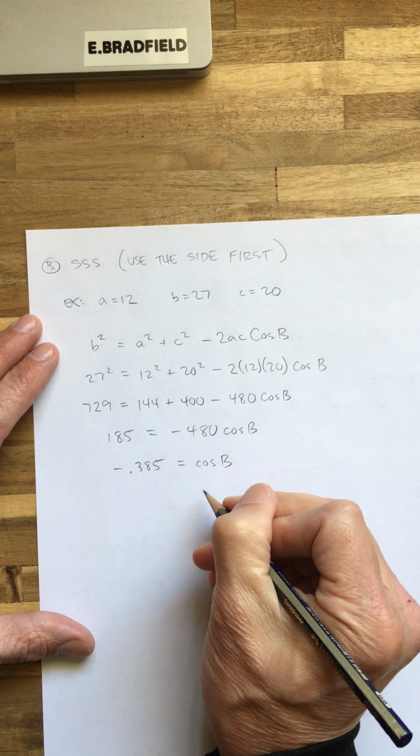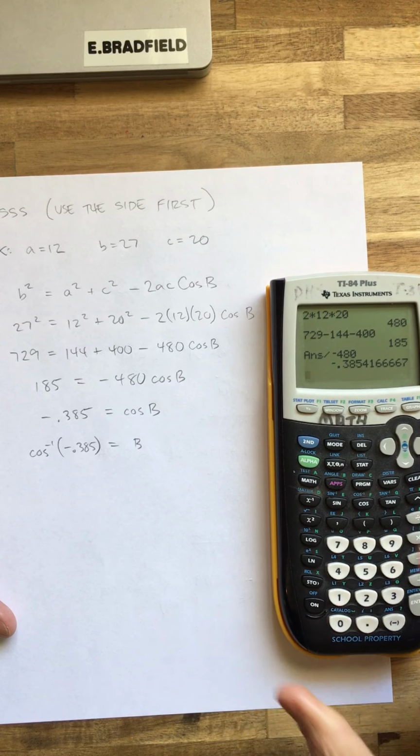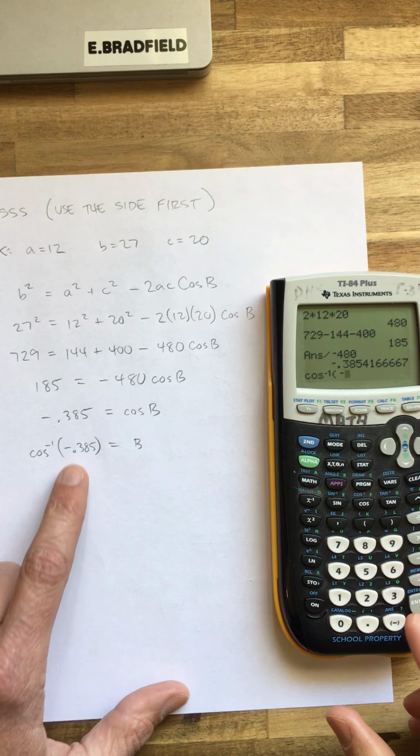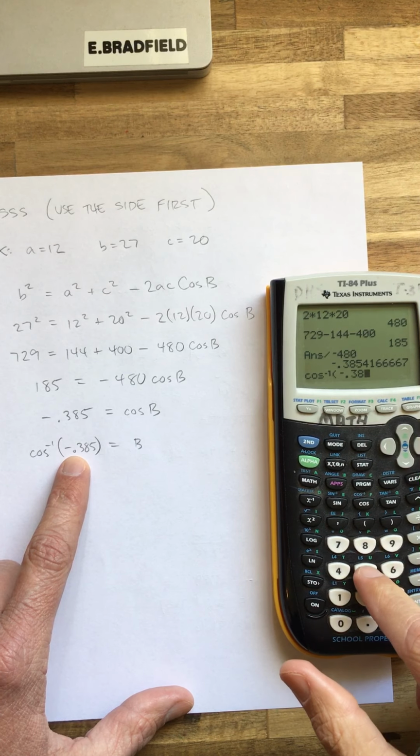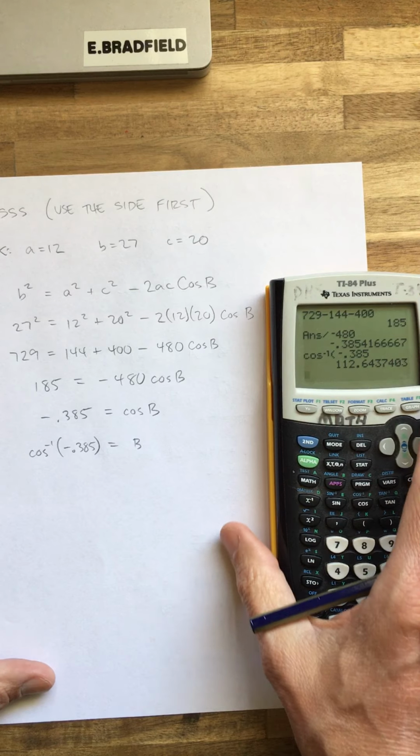And now I want to solve for b. So b equals the inverse cosine of negative 0.385. All right. And so let's take the inverse cosine of that. So inverse cosine of negative 0.385. Okay, enter. And we get 112.6.